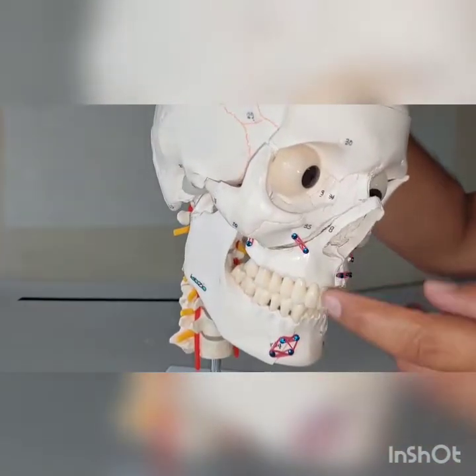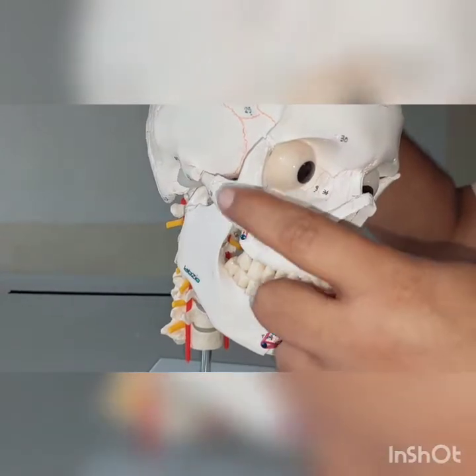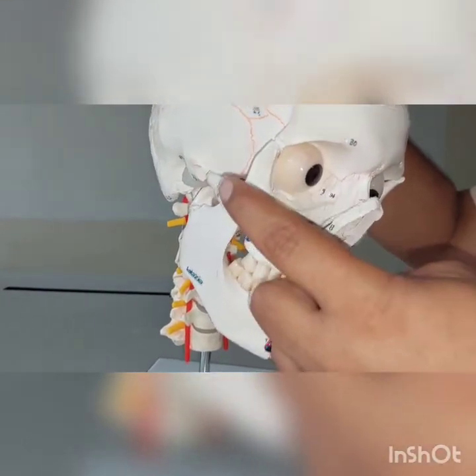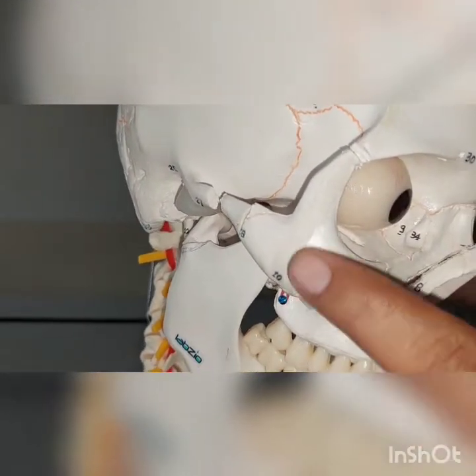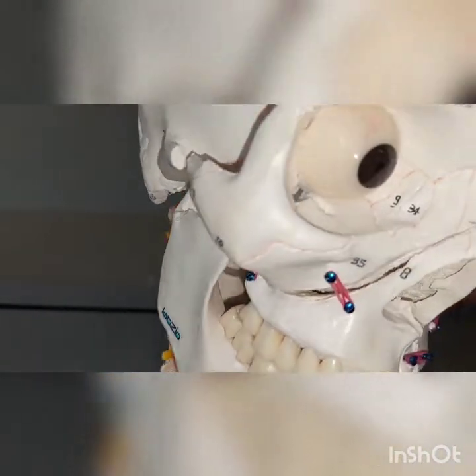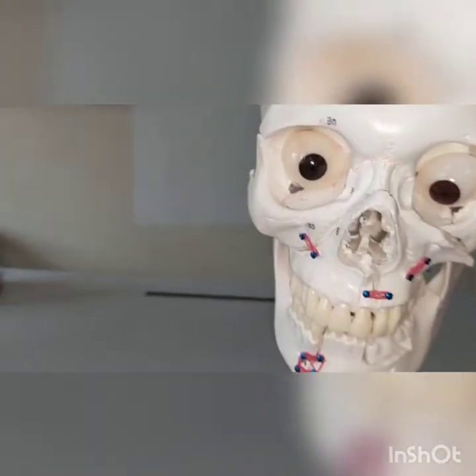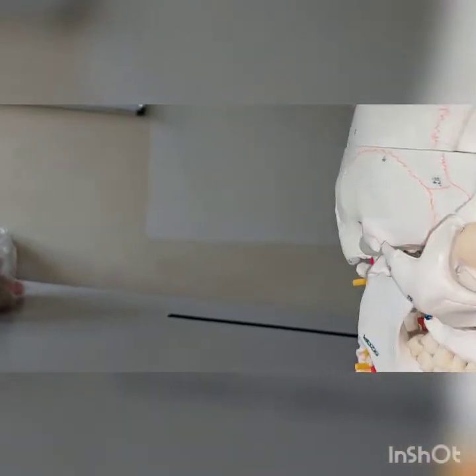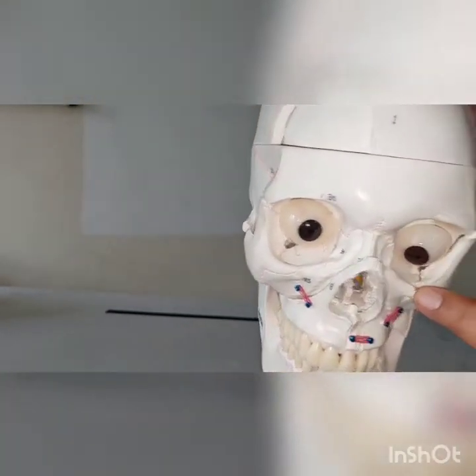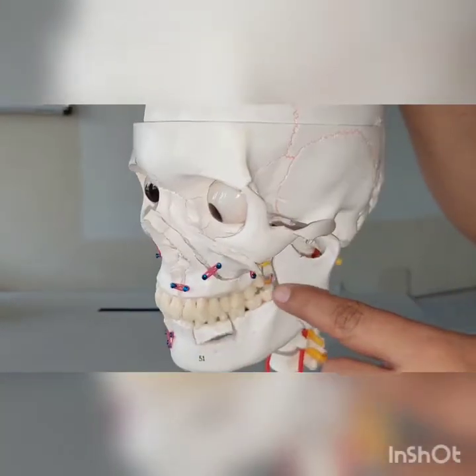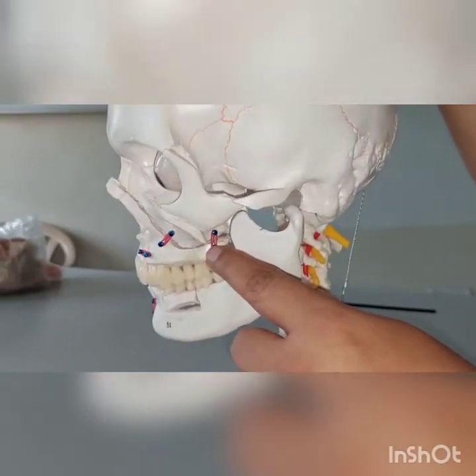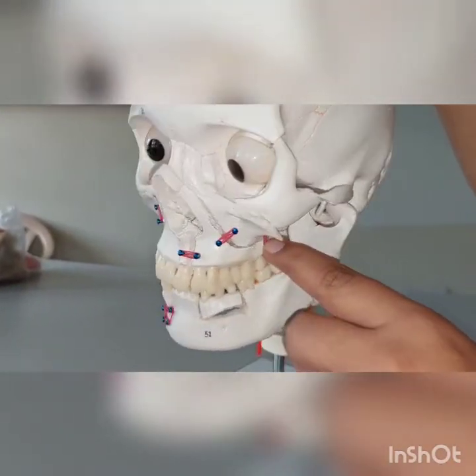Next, coming on to the maxillary fractures, first we will see the Lefort 3 fractures involving the bilateral frontozygomatic regions. Next, the infraorbital regions, this fracture extending on to the pterygoid plates.